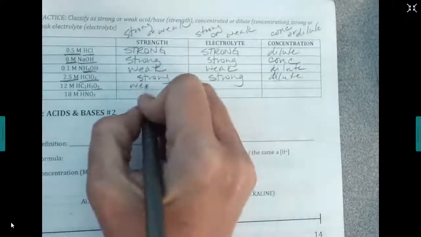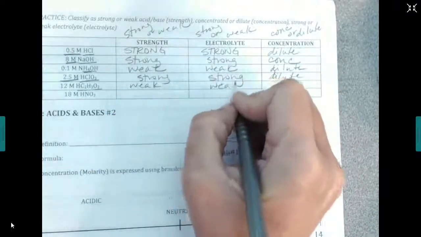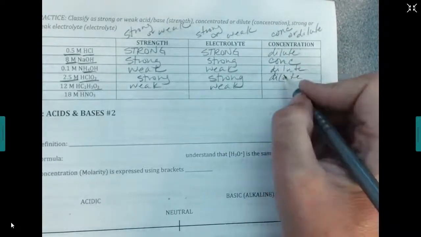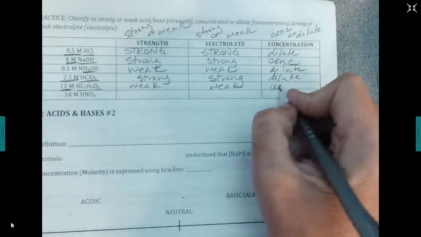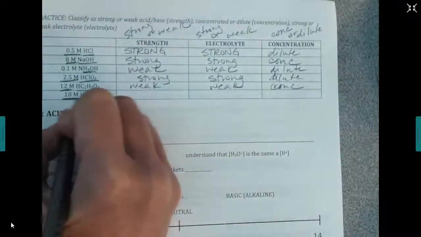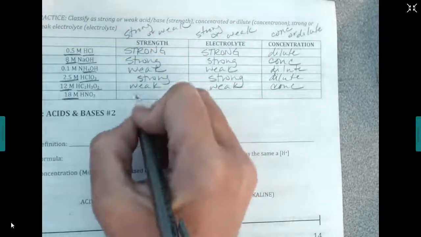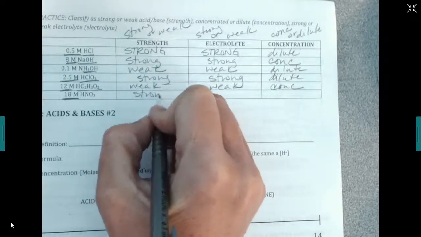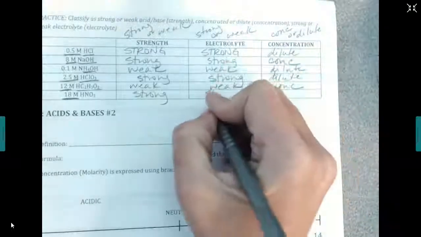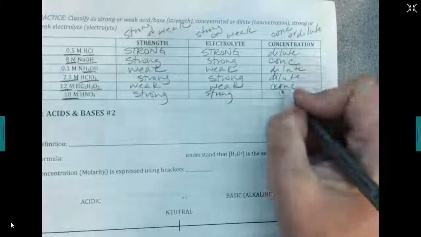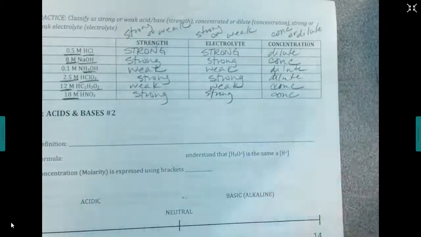Acetic acid is not one of the ones we had to memorize, so it is a weak acid and weak electrolyte, but it's 12 molar, so it is very concentrated. 18 molar nitric acid, this is going to be a strong acid, so it's a strong electrolyte, and it's 18 molar, so it is very concentrated.